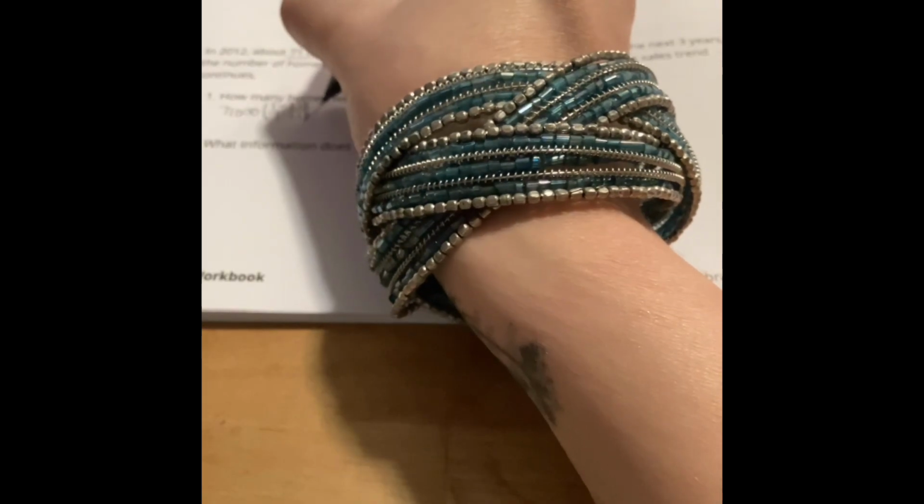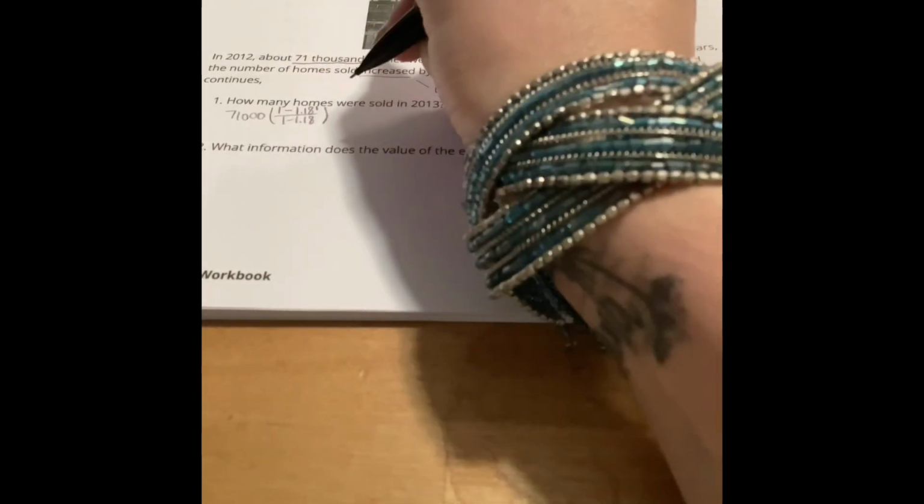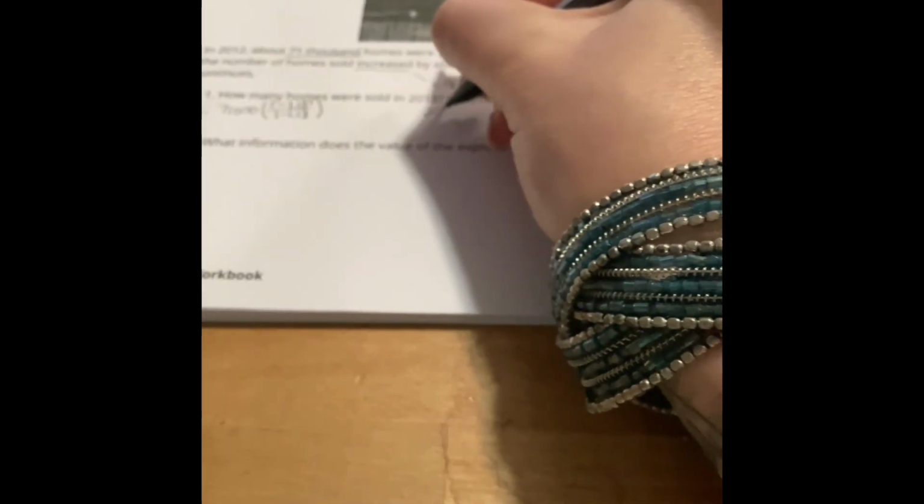Now let's talk about our n. In 2012, no time has passed. 0, right? That's your starting. In 2013, only 1 year has passed. So this is our 2013. To find your 2014, it's going to be similar, but instead your exponent is going to be what? How many years have passed?